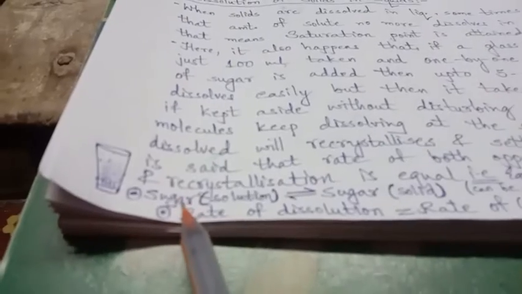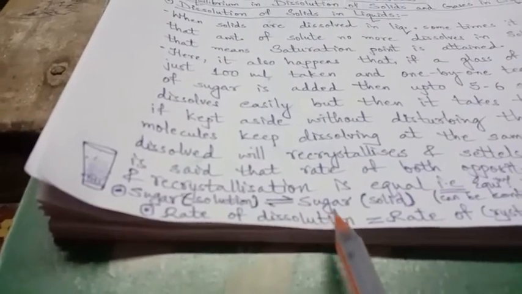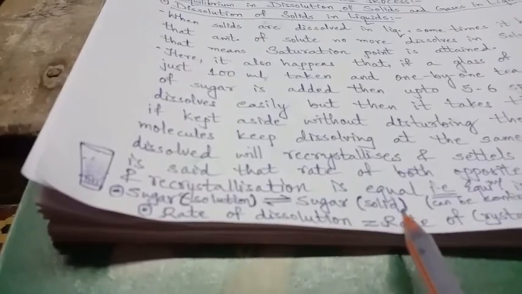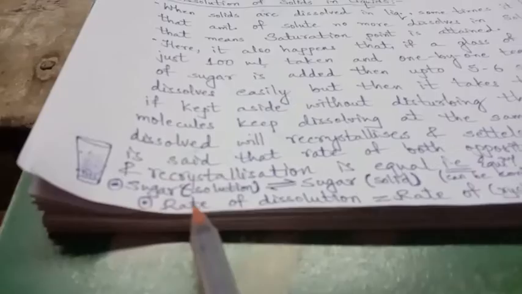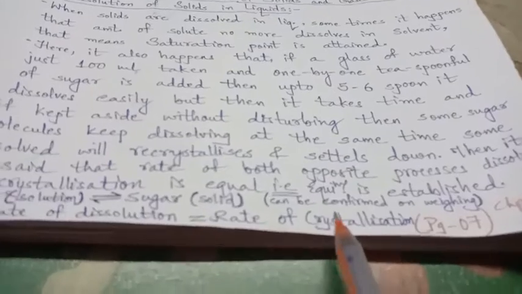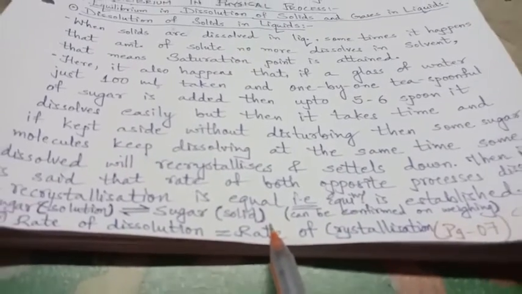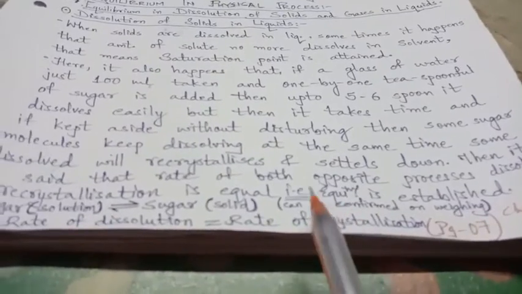So we can say that sugar in solution is converted to sugar in solid form. At the same time, sugar in solid form is converted to sugar in solution, and this takes place under a specific pressure. And this can be confirmed by weighing them.